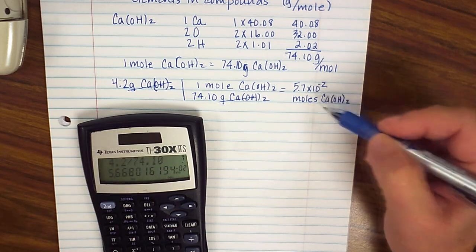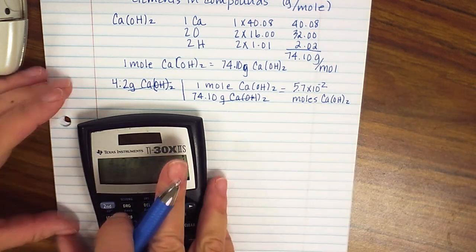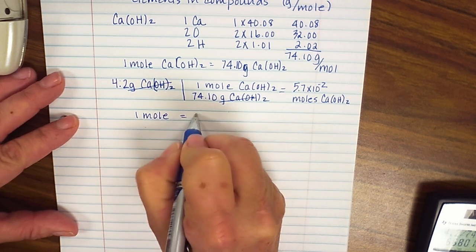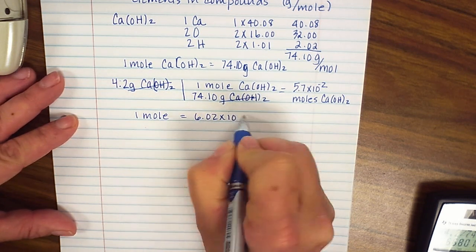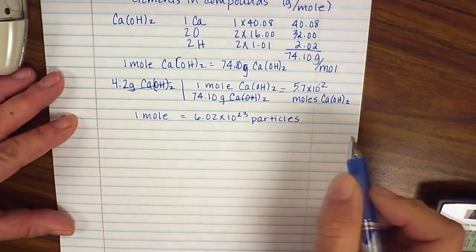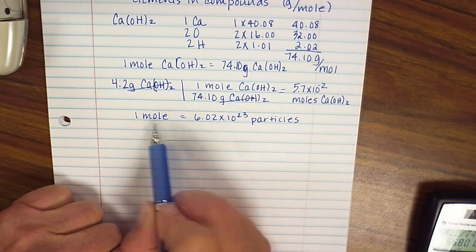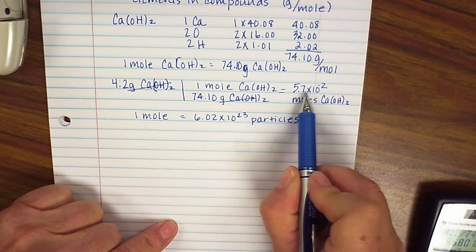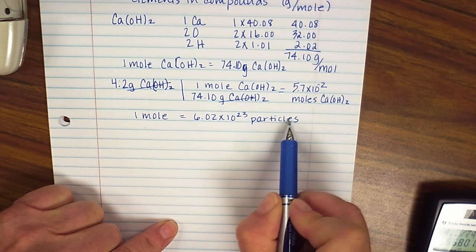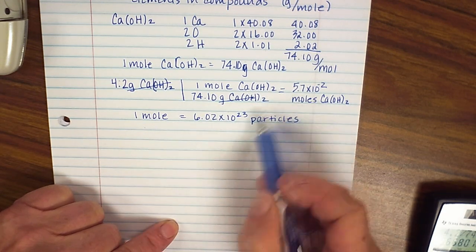And we talked about this. What does this mean? We talked about this on Tuesday, and I said, because we know that 1 mole is equal to 6.02 times 10 to the 23rd particles, we know this. This doesn't mean much to you, I guess, but you could take 5.7 times 10 to the minus 2 and multiply by this number, and now you know how many particles, molecules of calcium hydroxide you actually have. But we'll talk about that later.